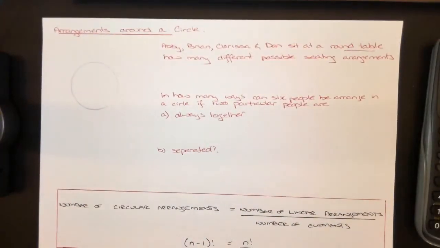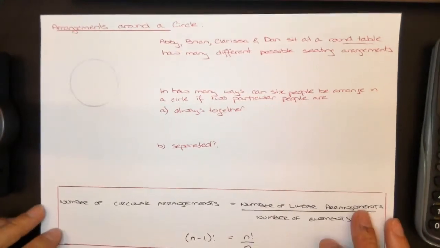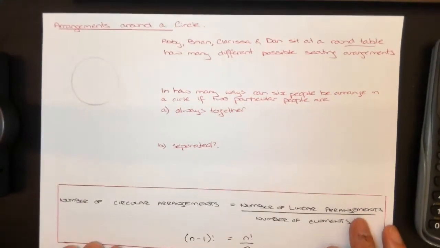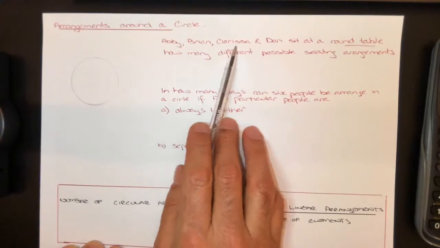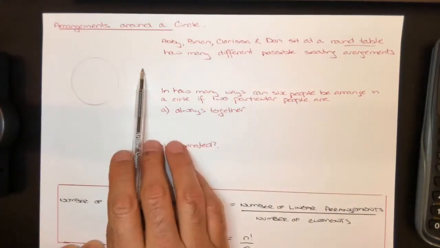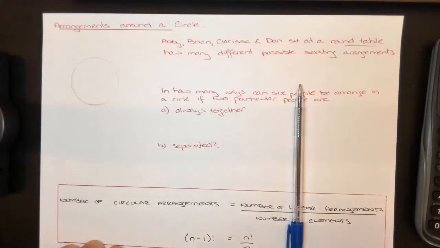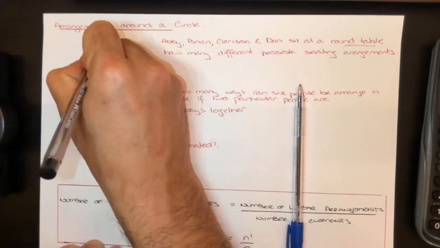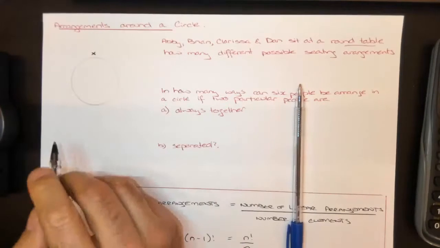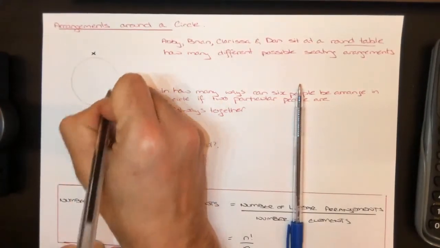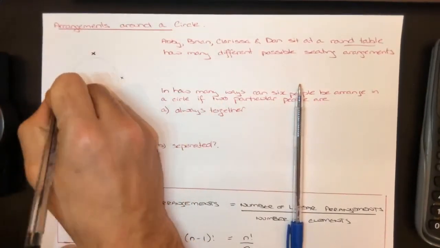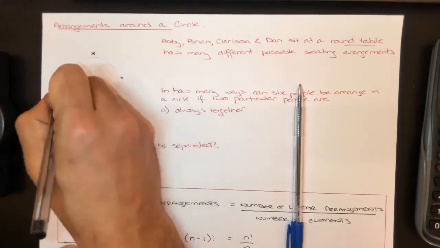Another one we need to be careful about is arrangements around a circle. So we have Abby, Brian, Clarissa, and Dan. They sit at a round table. How many different possible seating arrangements? Well, if I put Abby here, then there are 3 factorial for the other positions.